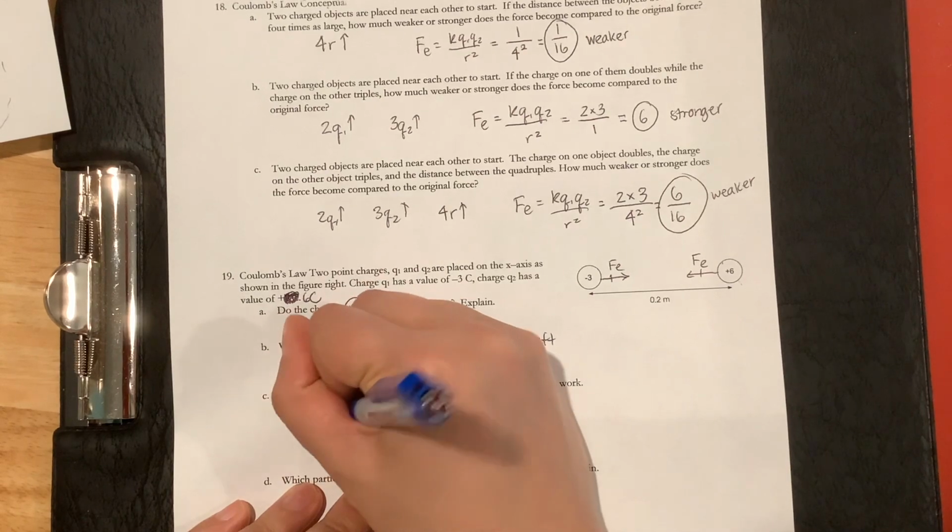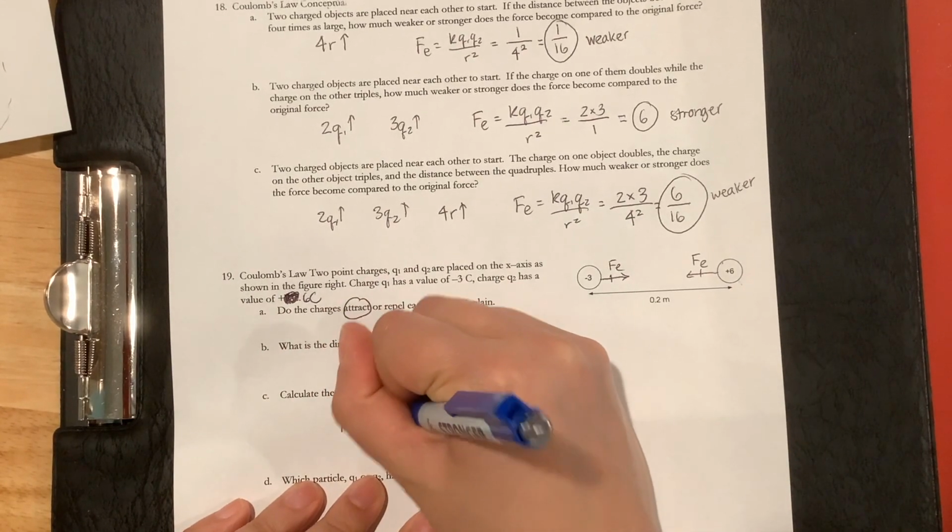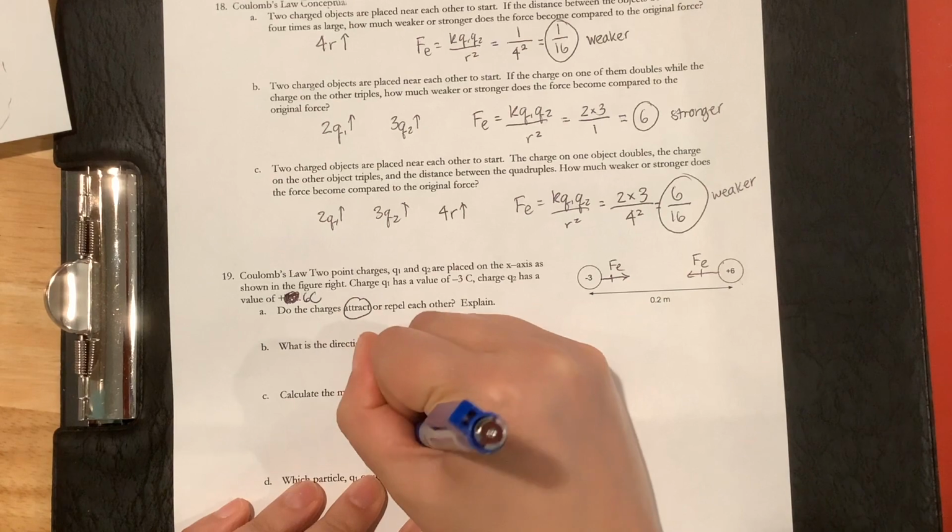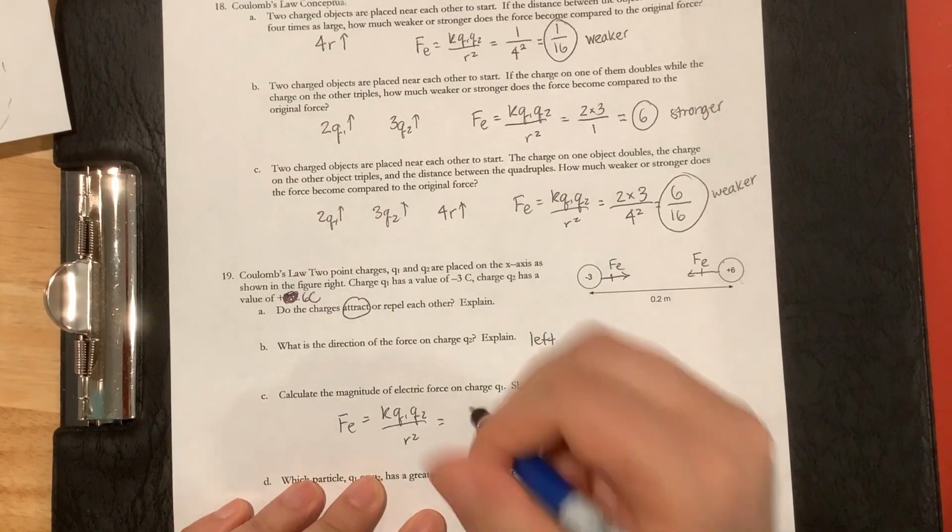So write me the equation for electric force. That's KQ1Q2 over R squared. K is 9 times 10 to the 9th.